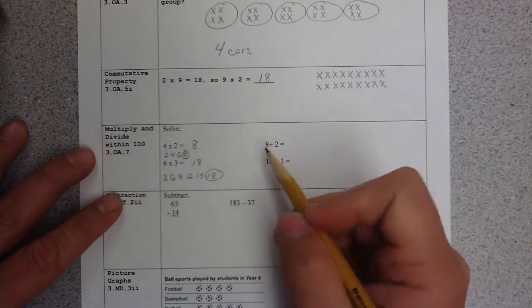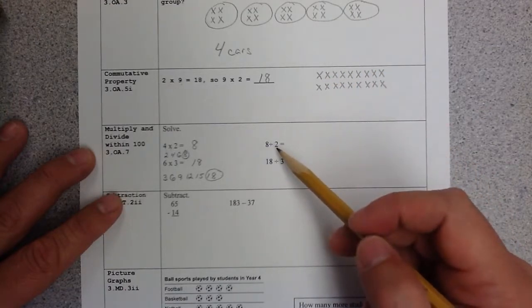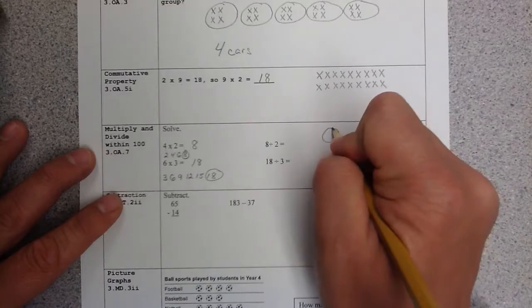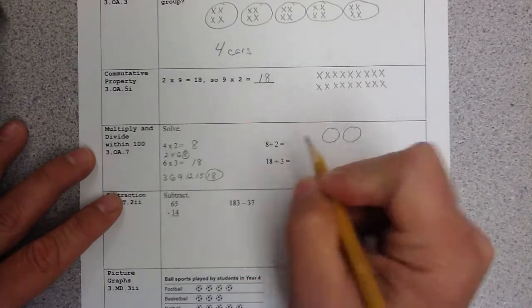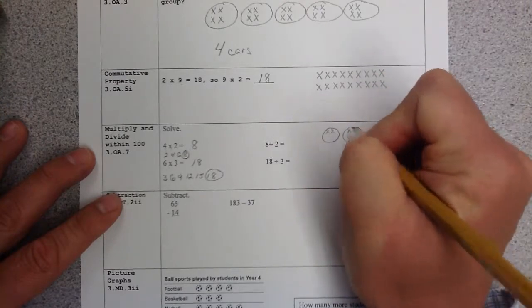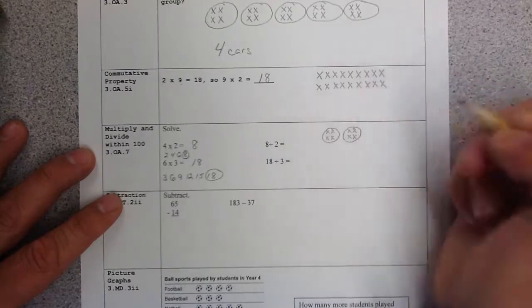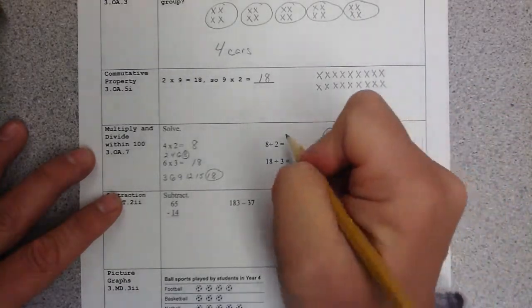8 divided by 2. Well, I can use that same strategy that I used up here. I can have my 2 equal groups, and I'm going to place 8. 1, 2, 3, 4, 5, 6, 7, 8. And you can see there are 4 in each group.